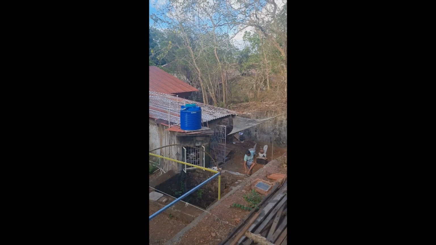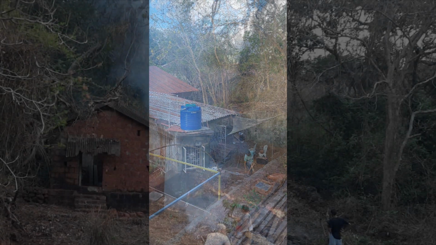Now, I should mention that along with this build, we're also doing a lot of refurbishment and repairs to existing infrastructure in the main house. And so the water tank that you see here is going to be replaced. And this brings us to the main objective of this build.